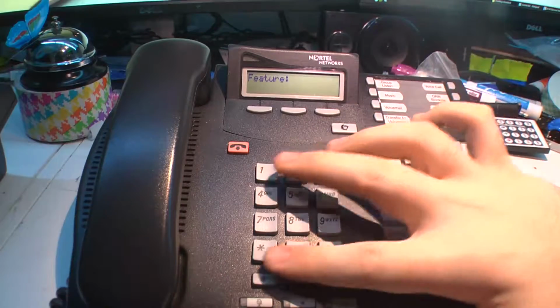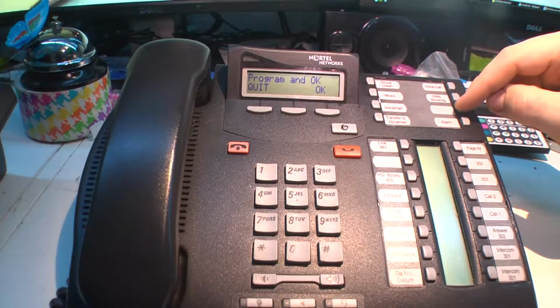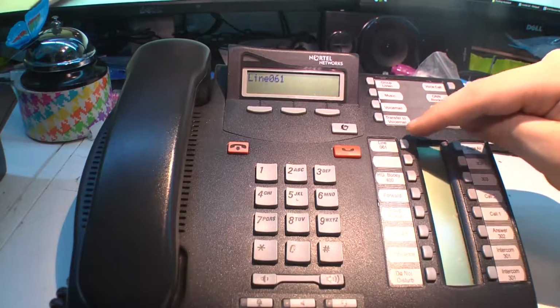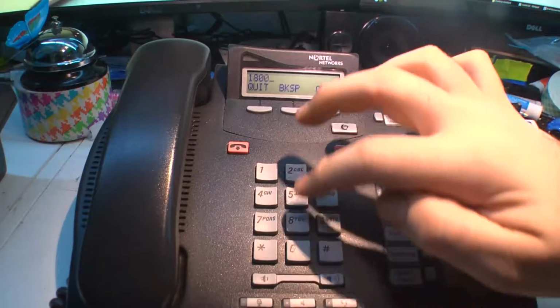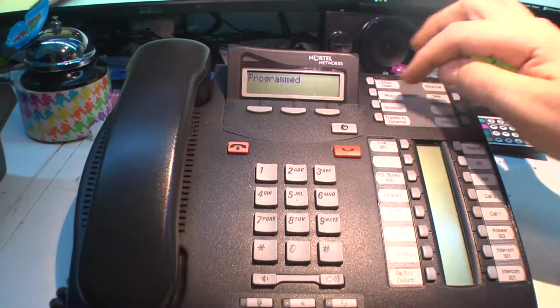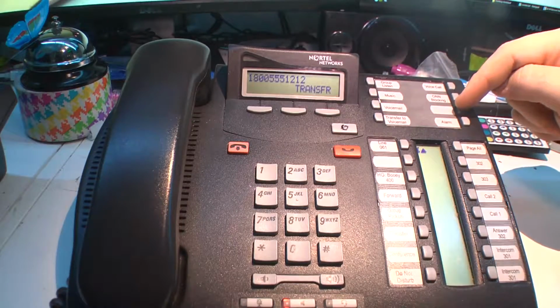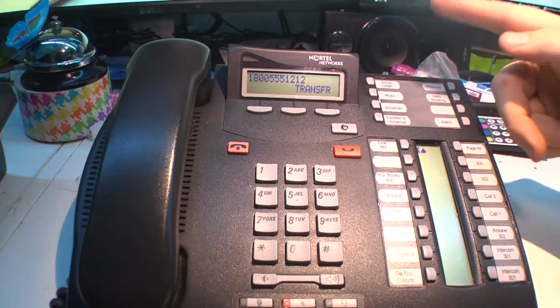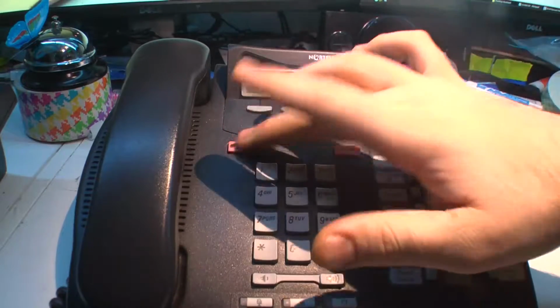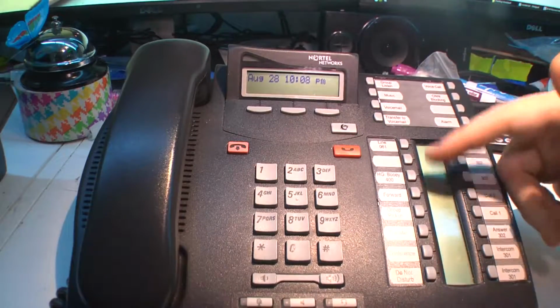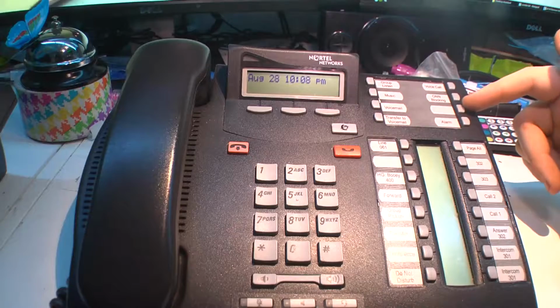What I can do is when I program it, I can actually assign a line. When it says program and OK, I can actually pick a line and then dial the number. And now it's tied to that line. So now if I press it, it's going to dial on that line. It's not going to try to use the line pool, and obviously that line is not in service either way. But it's an analog line, so it takes a second for it to figure that out.